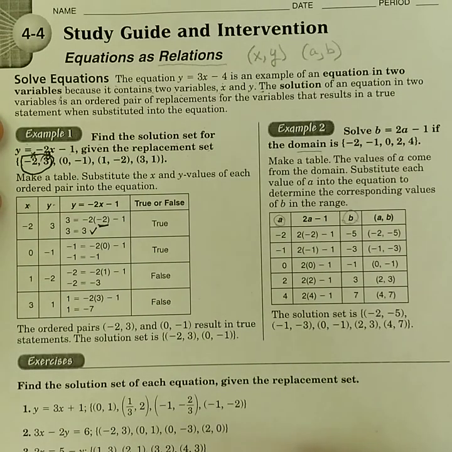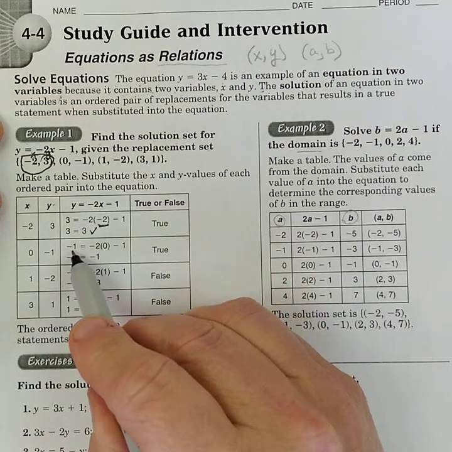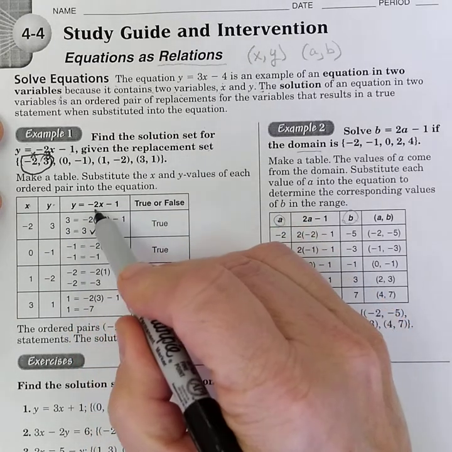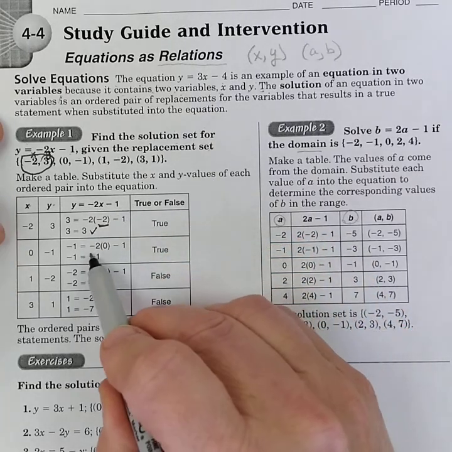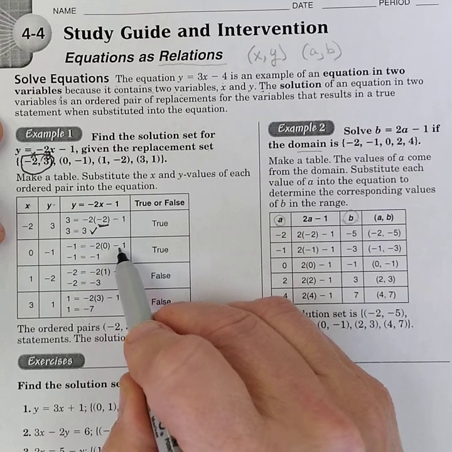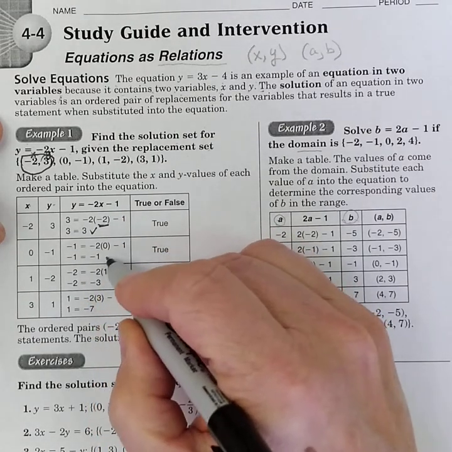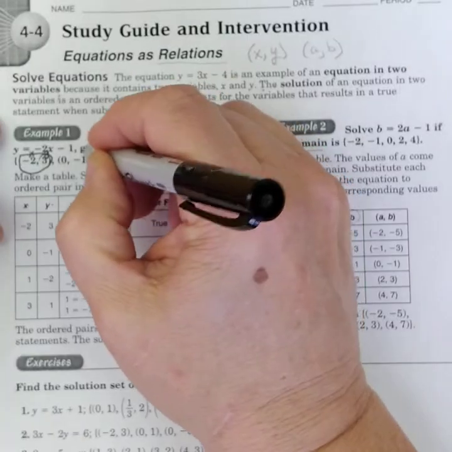Okay? Now we do 0, negative 1. We substitute negative 1 in for y equals negative 2 times x, which is 0, minus 1. Negative 2 times 0 is 0, minus 1 is negative 1. So negative 1 equals negative 1. So that also is true.